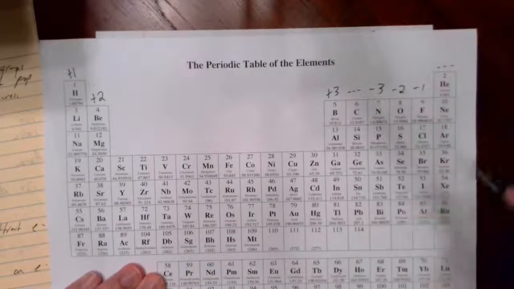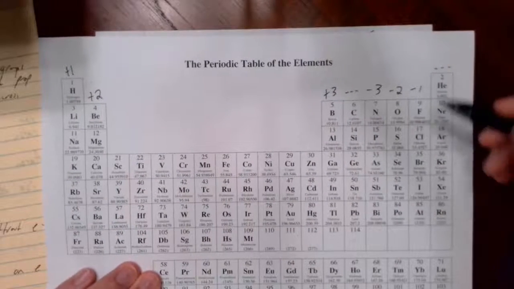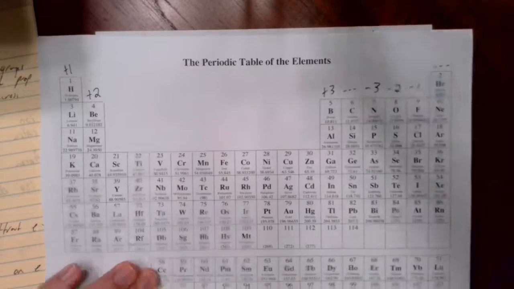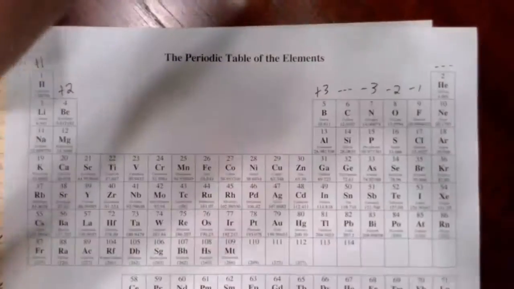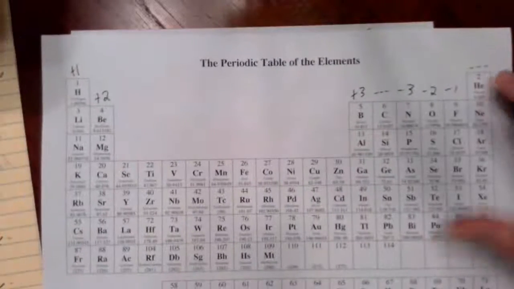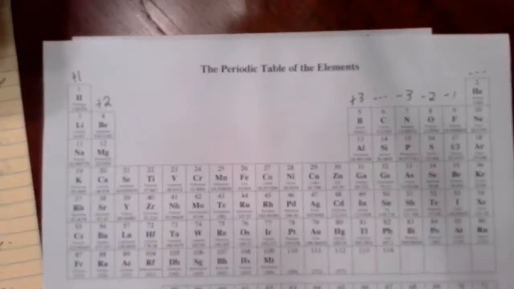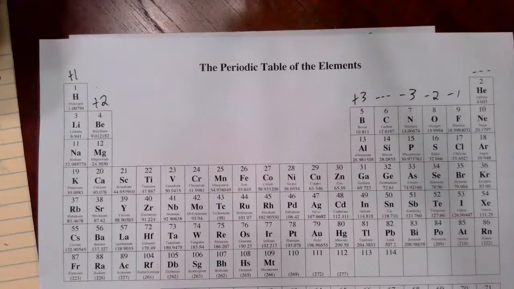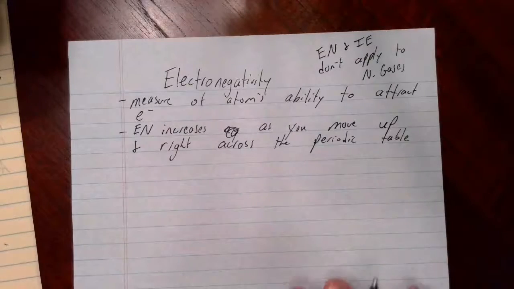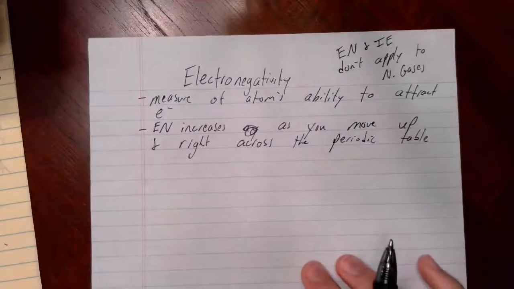So if it increases up and it increases to the right, then fluorine would be the most electronegative element because it is the atom that is furthest right and up. It isn't a noble gas, okay? So we don't consider the noble gases in this. So now let's think about why this happens.